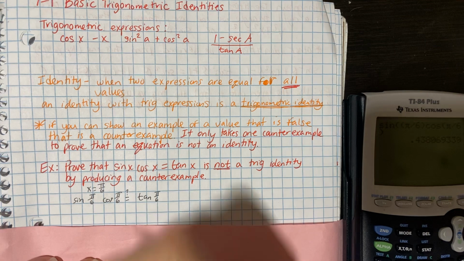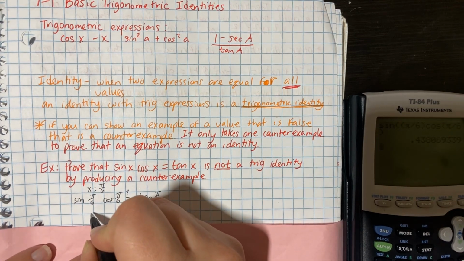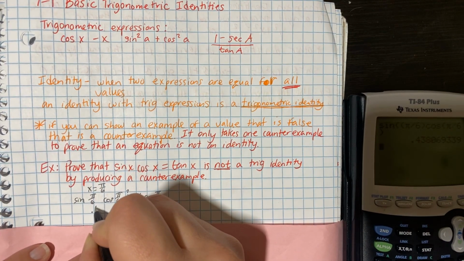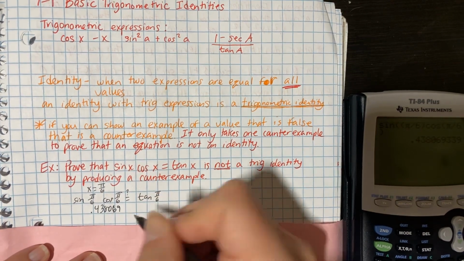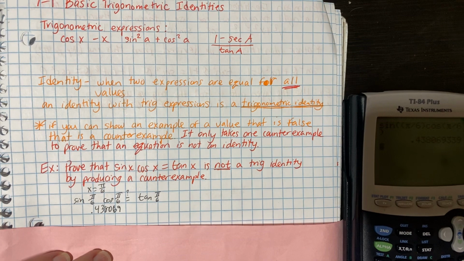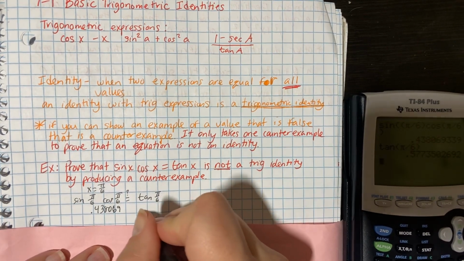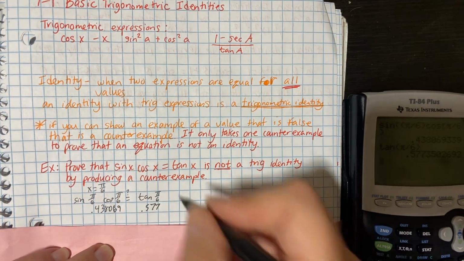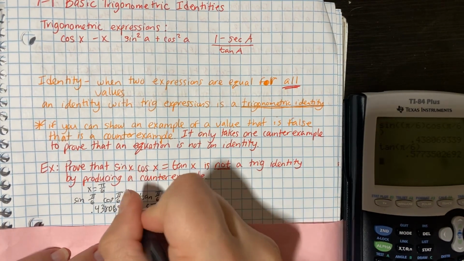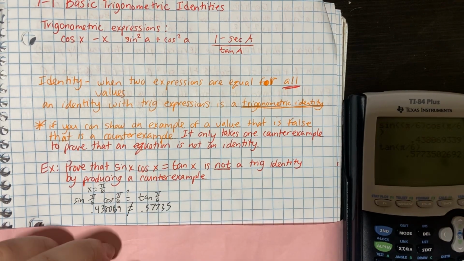So that equals 0.43806 approximately. Let's see if tangent equals that. Oh, it didn't. Tangent equaled 0.57735, so we know these are not equal.